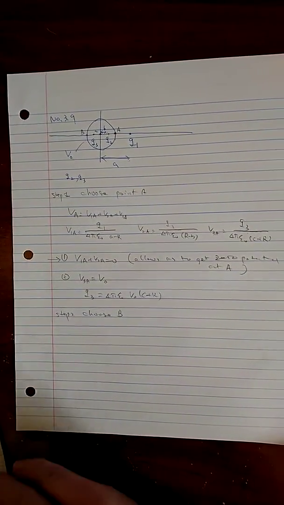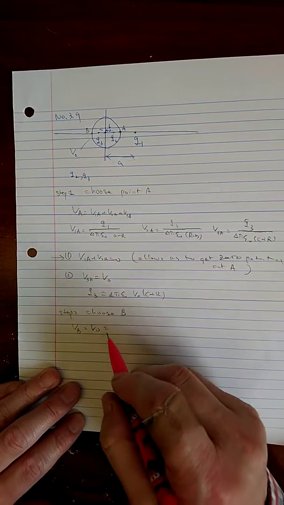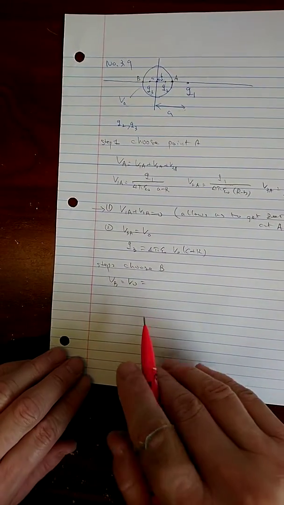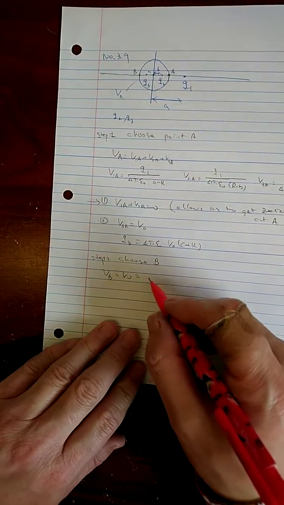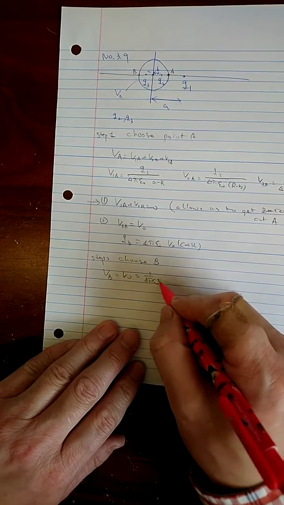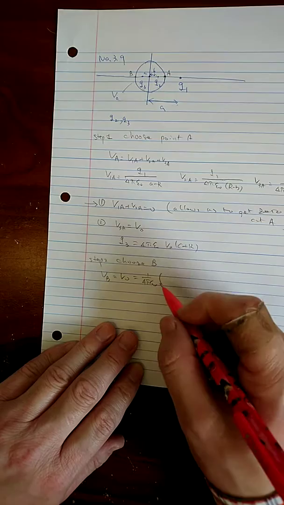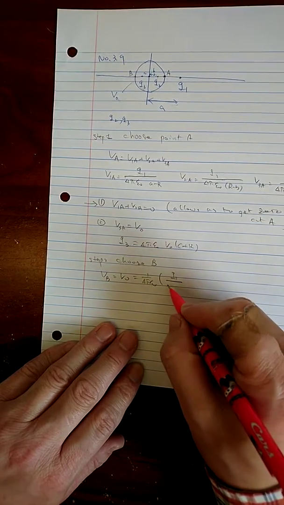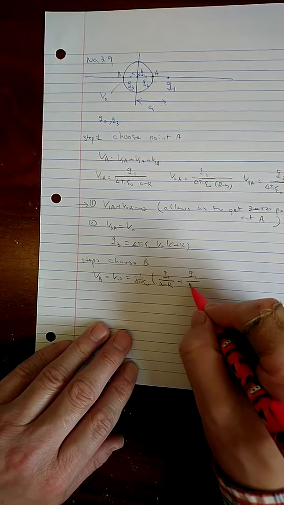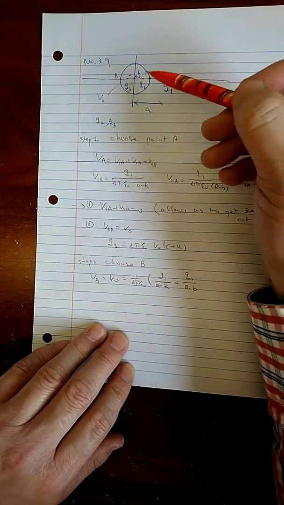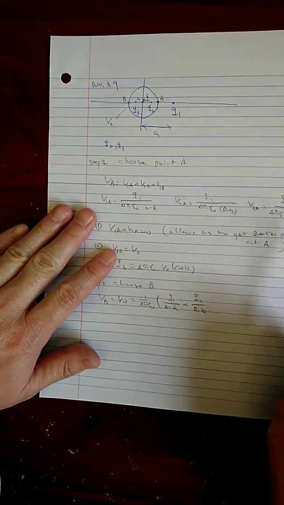For the part B, we have a VB. V0, we know this must be V0, so that's what we have here, V0. And it equals 1 over 4 pi epsilon 0. We also have 3 charges. So this time I'm only going to use these expressions, just directly write them down. Q1 over A minus R, plus Q2 over R minus B. Remember my point B is over here now, so this is the point B. So that's what I have.